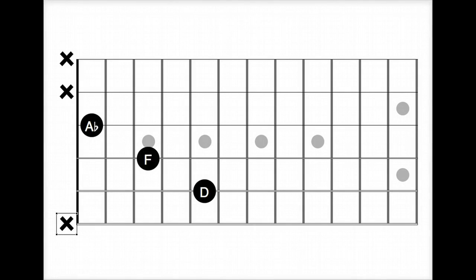Today we're going to start talking about diminished chords, and this may not be a very familiar chord shape to you, and that's okay. Diminished chords are often played with the seventh, but we're going to ignore the seventh. We're just going to talk about what a diminished triad is today. We'll get into sevenths another time.